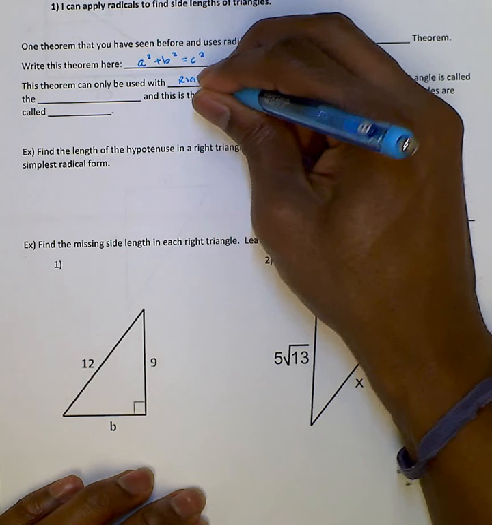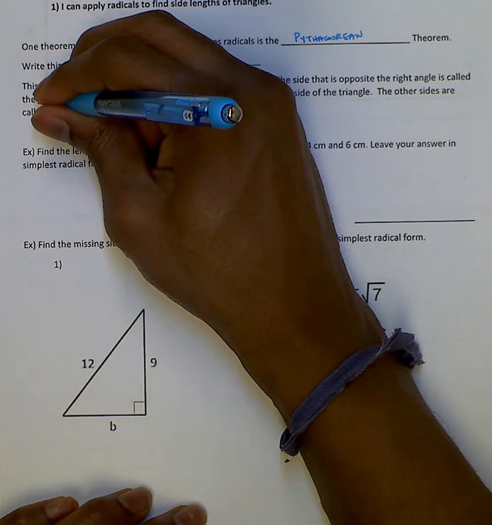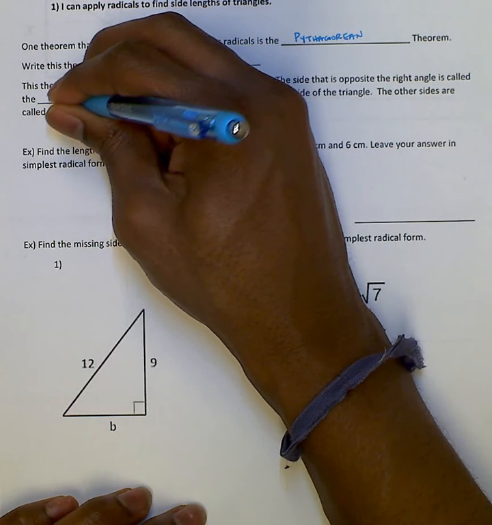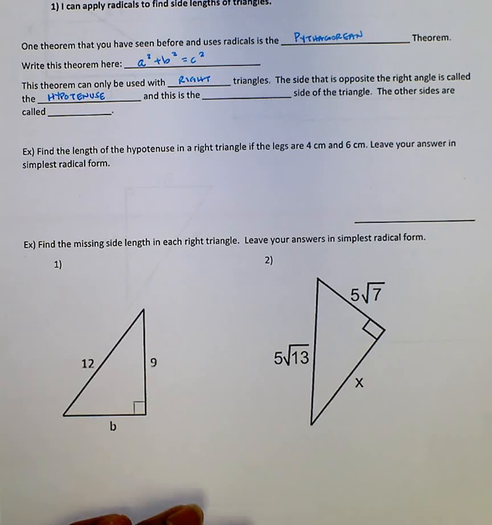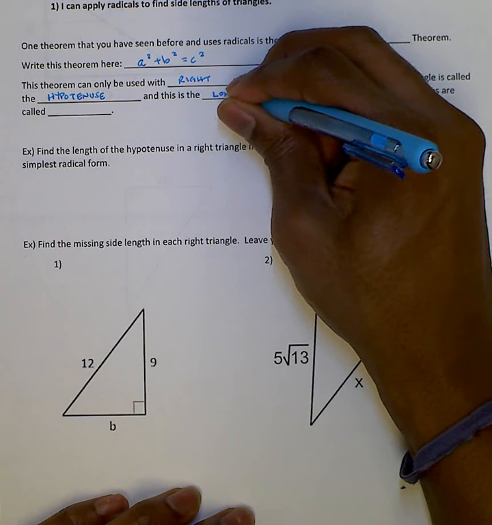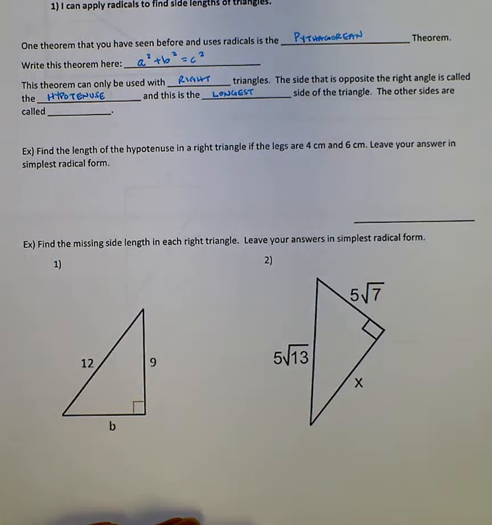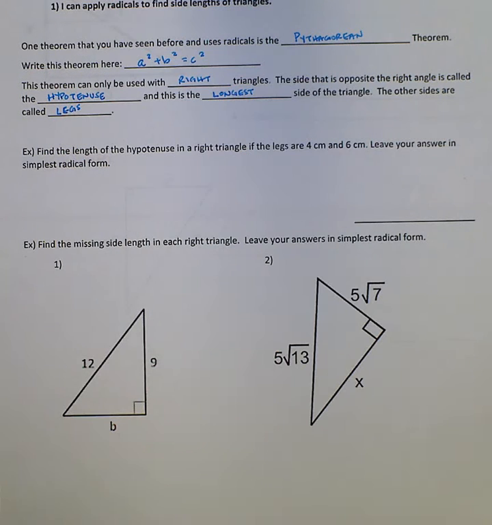The side that is opposite the right angle is called the hypotenuse. That is the side that will be c. For the other sides, it doesn't matter which ones you use. The hypotenuse is always the longest side. The other sides are called legs. So let's go through some practice problems using this familiar theorem.